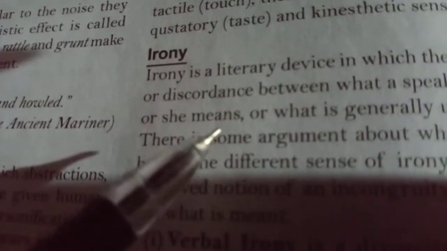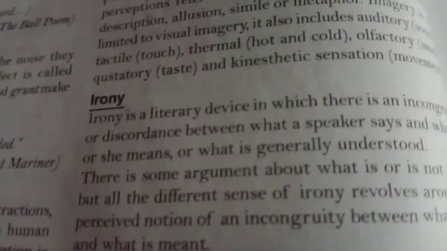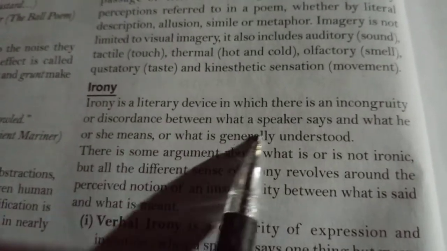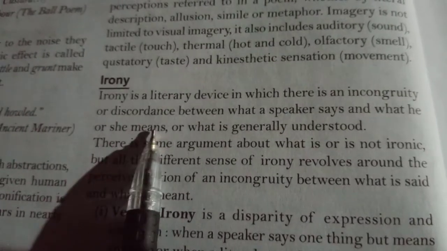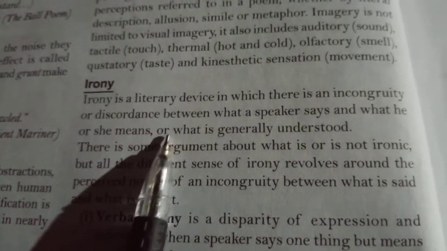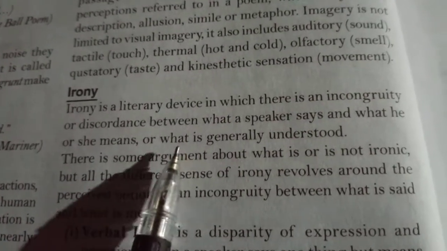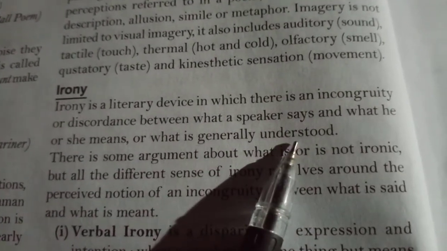Now come to the next one. Irony. It is important. Irony is a literary device in which there is an incongruity between what a speaker says and what he or she means. So irony means there is difference between what a speaker says and what he meant by that, what is generally understood.